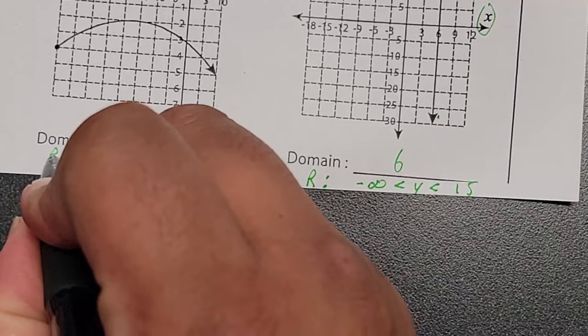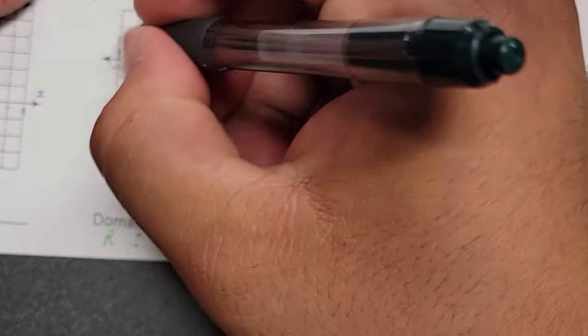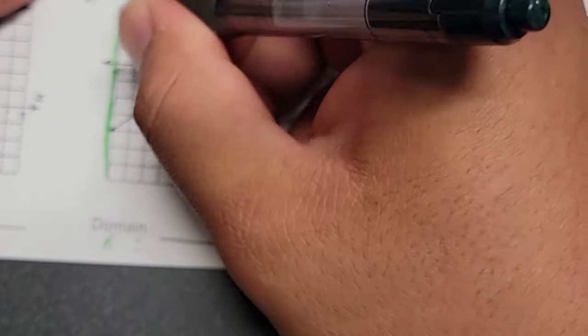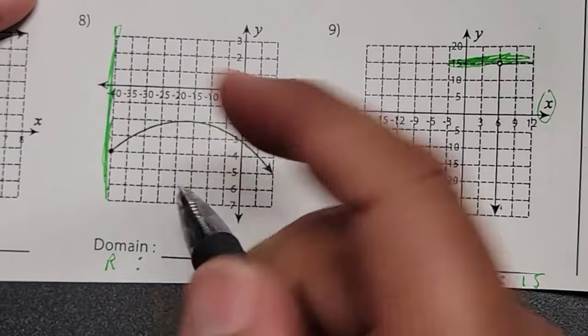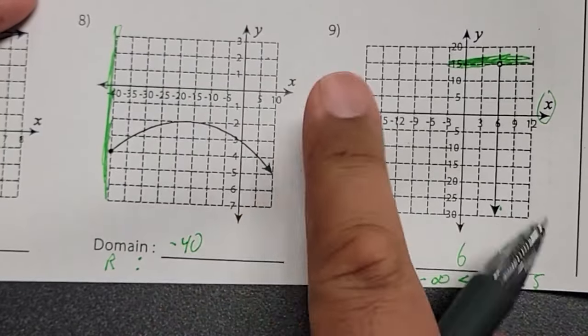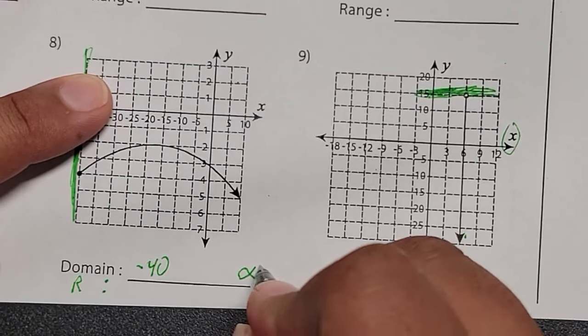All right, let's do the domain and range on this one. So, is there a left arrow? No, there's no left arrow, but there's a dot here. This is my left side for the domain. All right, where am I at? Negative 40 is left. And on the right side, is there an arrow going to the right? A right arrow is positive infinity. So this arrow is going to the right, so positive infinity.